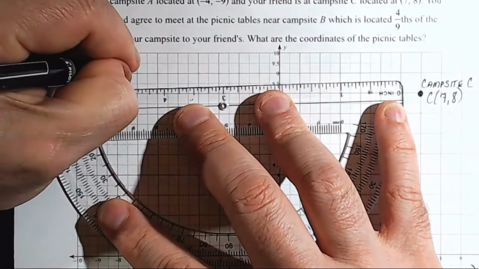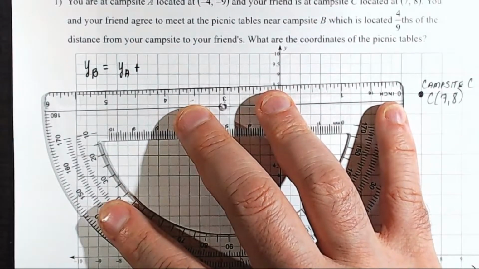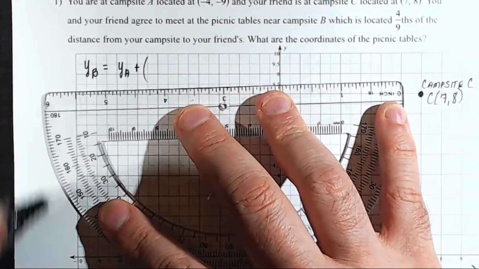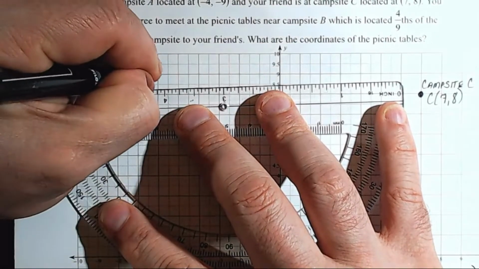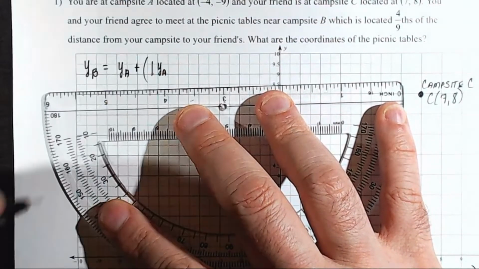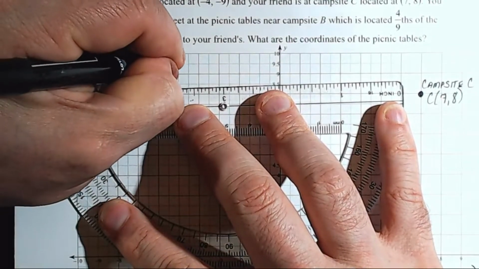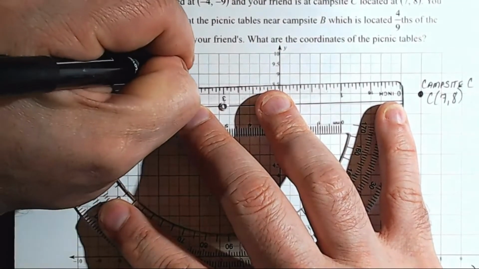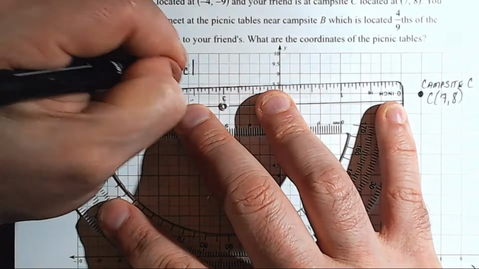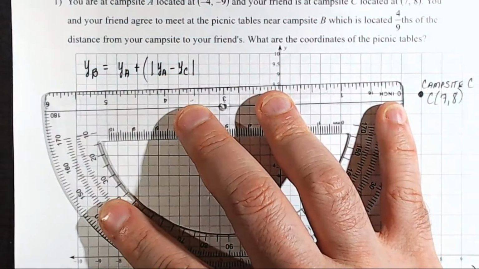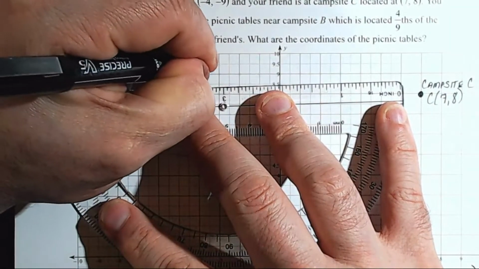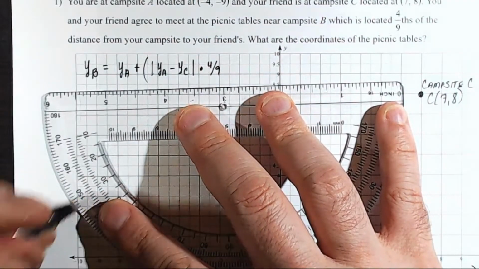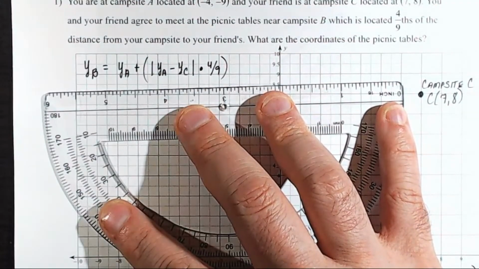Whatever that is, we're going to add to it because we're going up, plus, open parentheses, absolute value. And now I need to find the difference in the y values of campsites A and C. So y sub A minus y sub C, close parentheses, close absolute value, multiplied by the fraction, which would be 4/9. And we will close the parentheses on that.